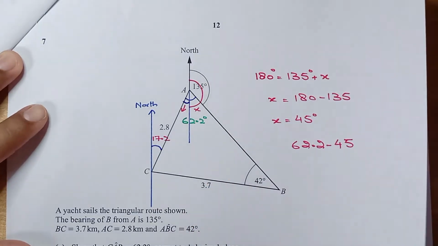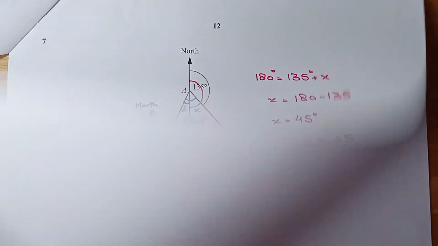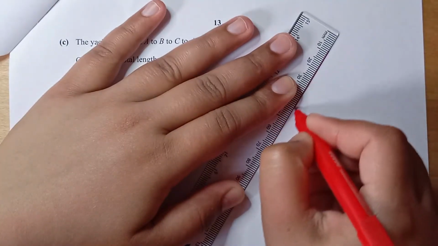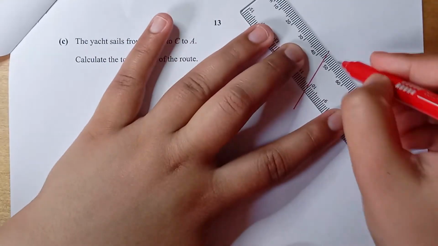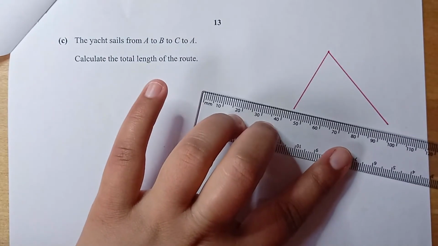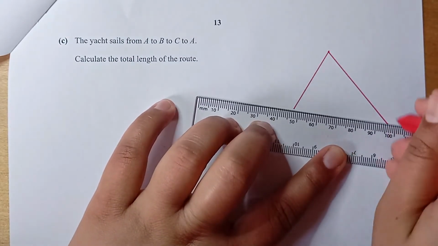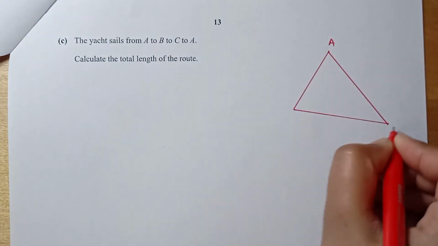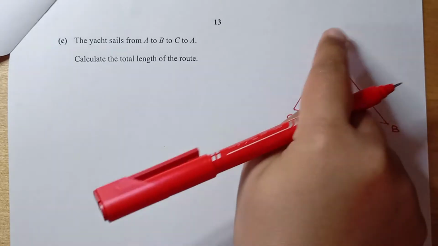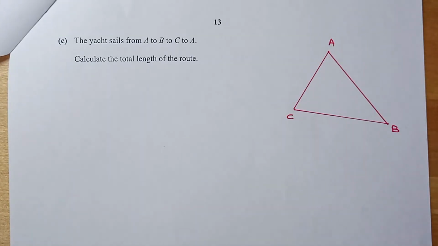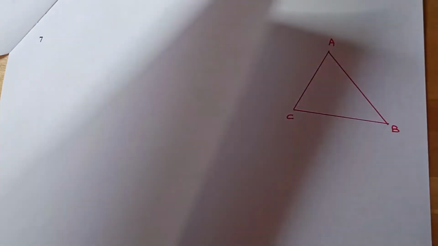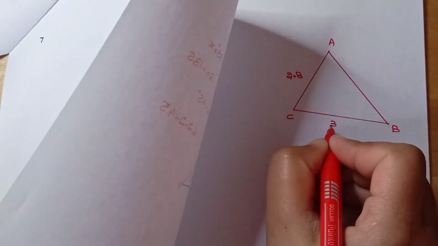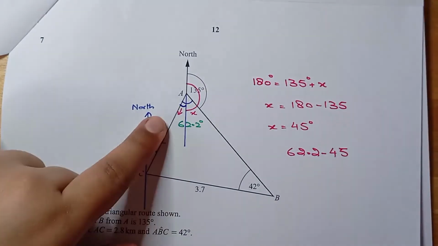Let me draw this diagram on the next page separately, so this would be easy for us to understand. A, B and C. This is a triangle. This is A, this is B and this is C. So we need to find AB. We know AC and BC. AC is 2.8, sorry, BC is 3.7. Okay. Angle A is 62.2.